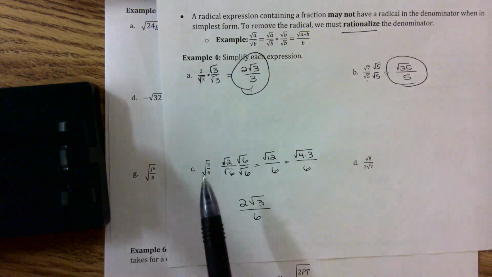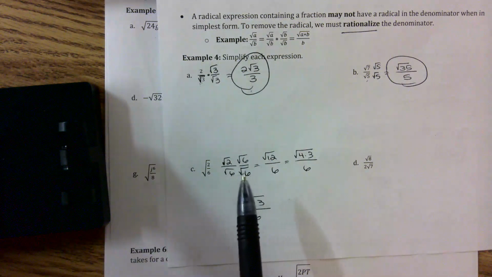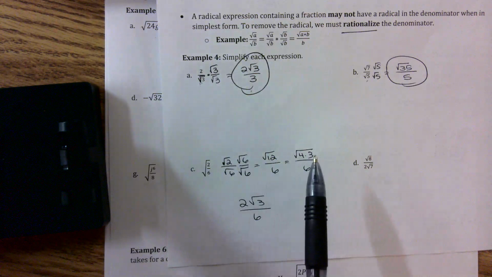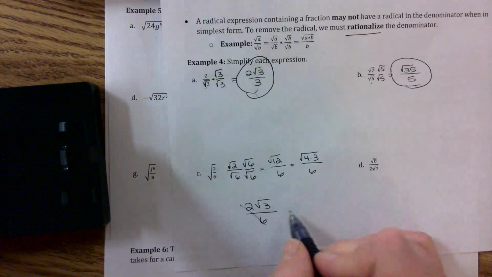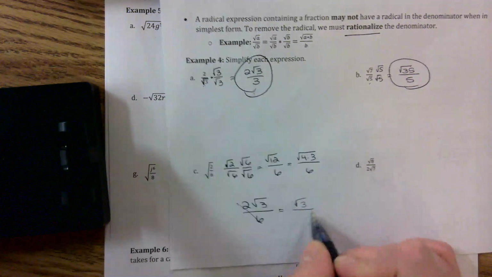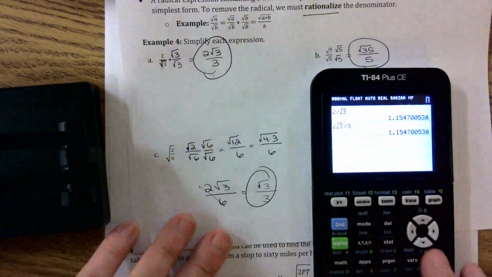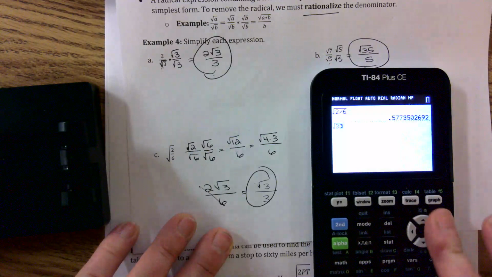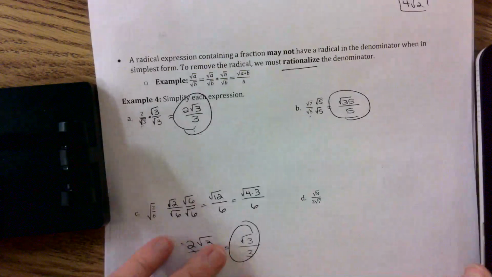Okay, so let's recap. I wanted to get the 2 broken apart so that I can rationalize the denominator. I get the square root of 12 over 6. 12 is 4 times 3, and the square root of 4 is 2. 2 can go into 6 3 times. So it's a third. And that is your answer. The beauty of math is you can check your work. Did we do it correctly? Square root of 2 divided by 6 is 0.57. Square root of 3 divided by 3 is the same thing. If it wasn't, we did it wrong.